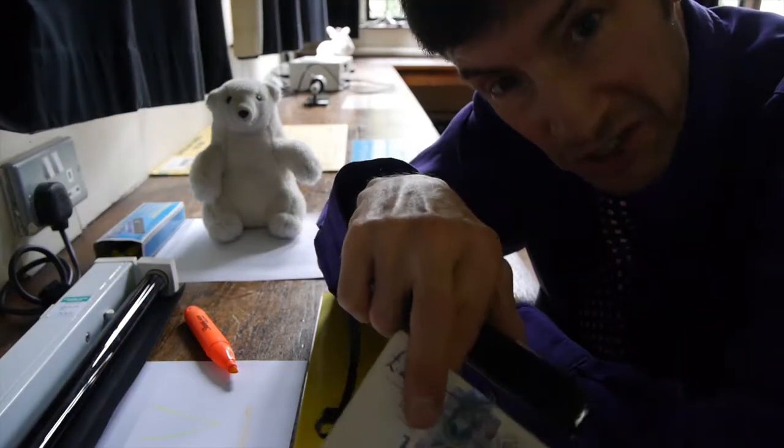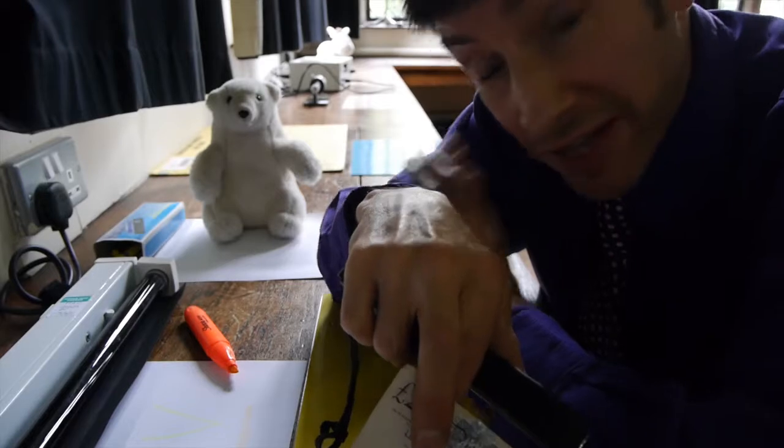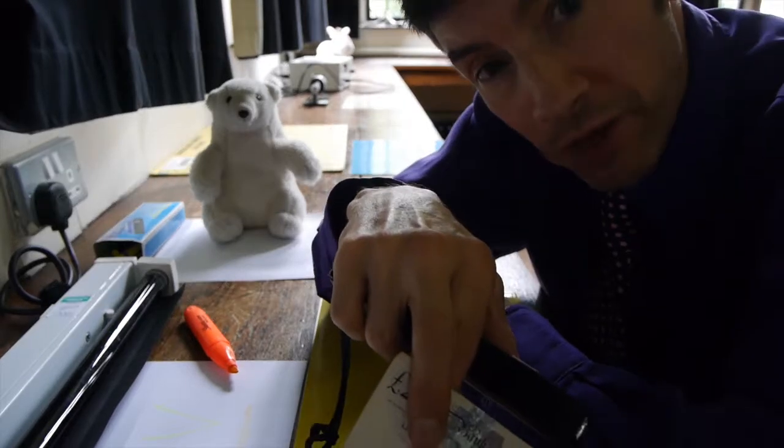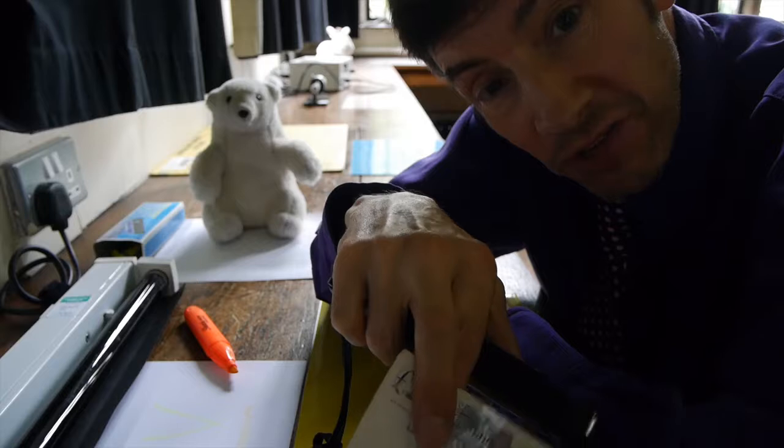So other than the risks to you, ultraviolet can give you a suntan if you're careful with it, but you certainly don't want large doses. But I mentioned it's used for security marking.